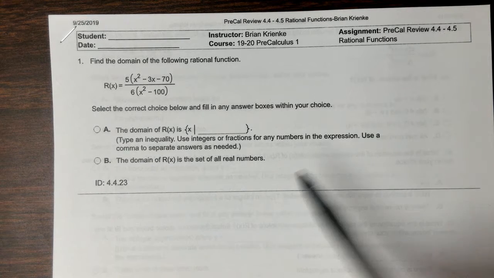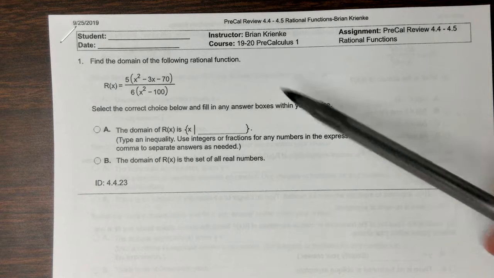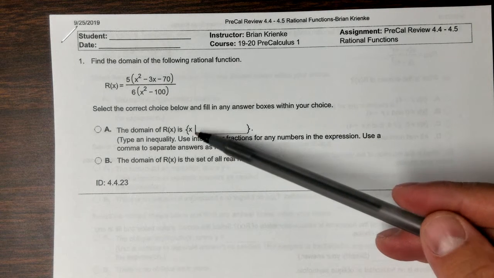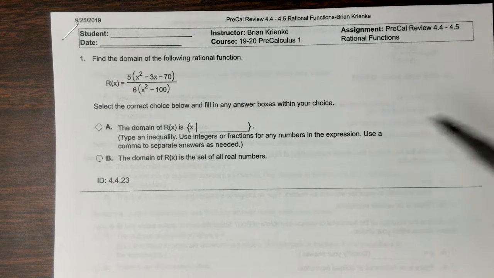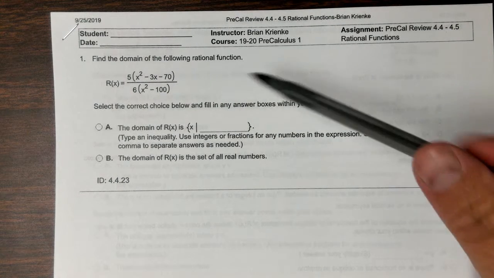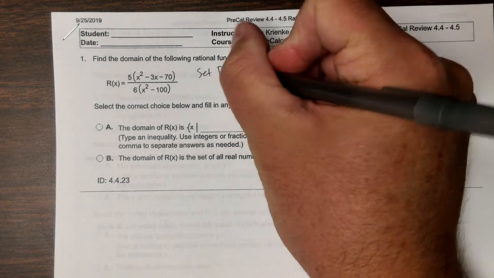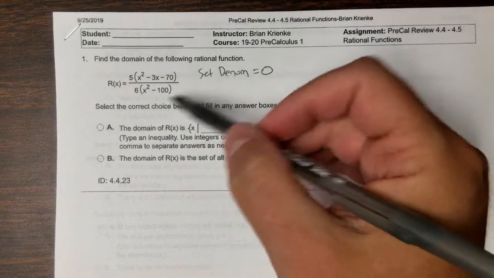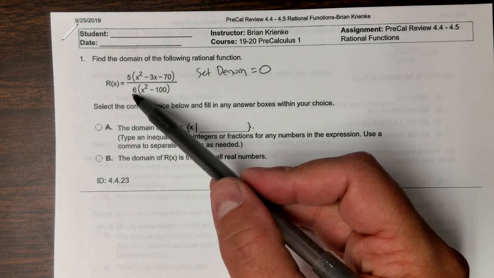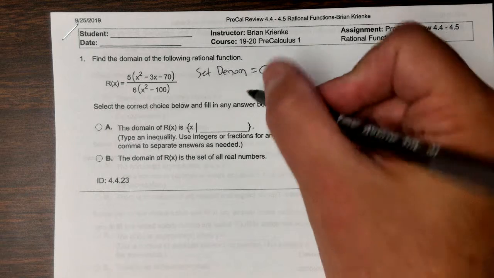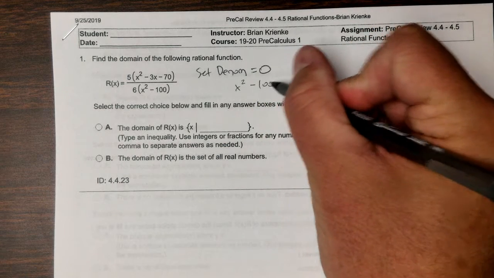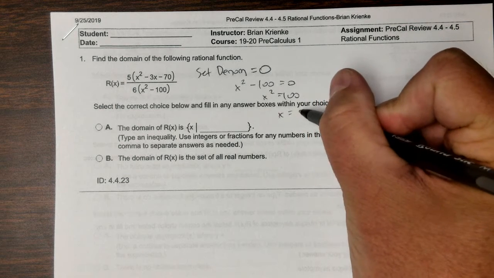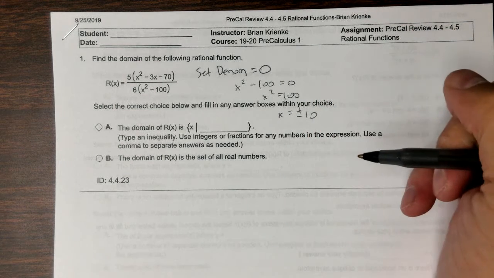Okay, so on this one, we're finding the domain of the rational function, and so they have the set of all x's such that, and what we do on this is we need to set the denominator equal to 0. And so you don't really set the 6 equal to 0 because that doesn't make any sense. You would just say x squared minus 100 equals 0, so x squared is 100, and then you take the square root, so you get plus or minus 10.